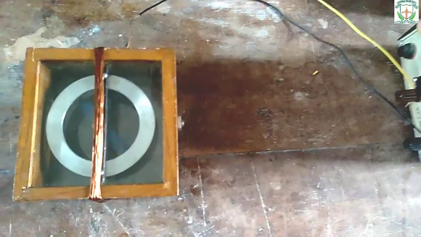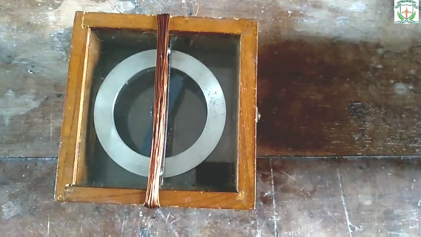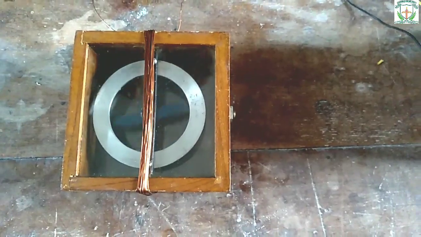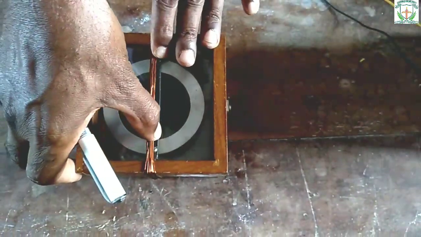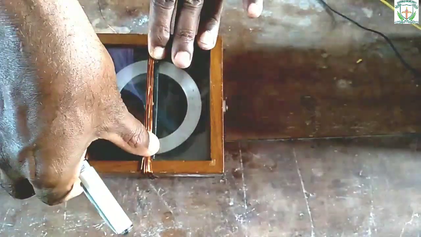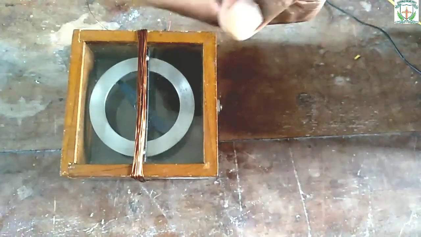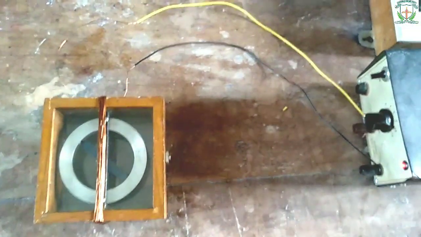Okay, fine. The needle gets deflected. This is what we demonstrated in the previous class. When current is passed through the coil, the magnetic needle deflects.